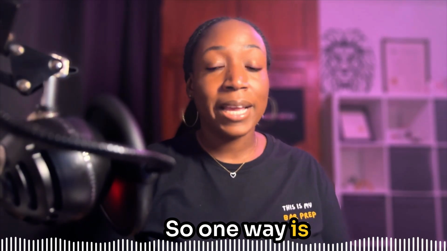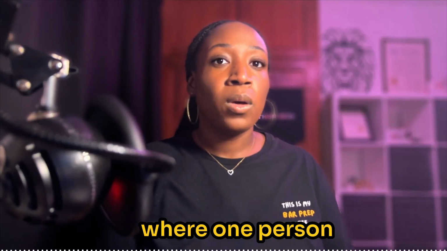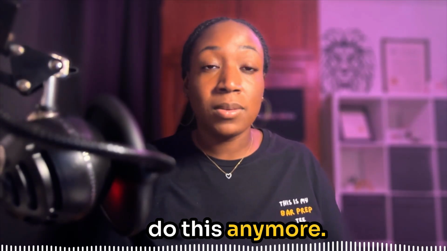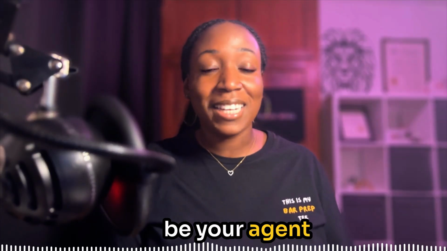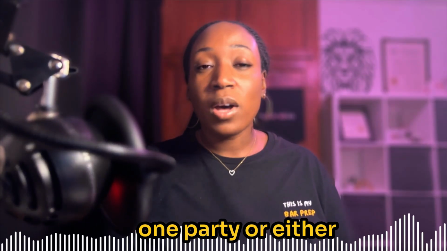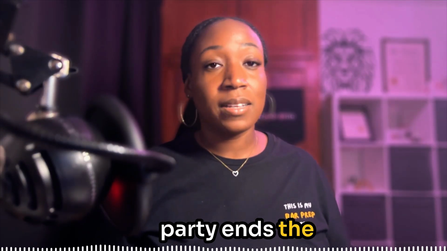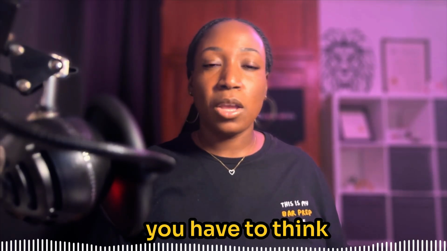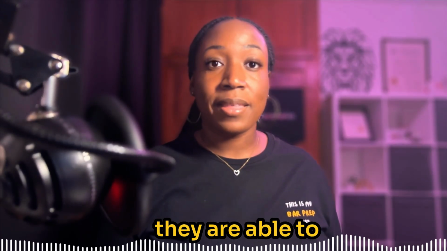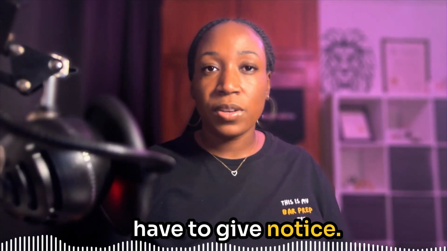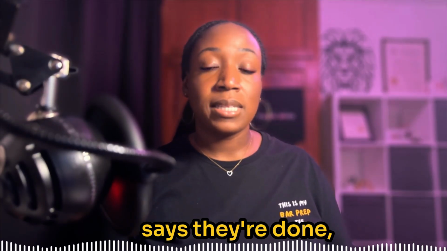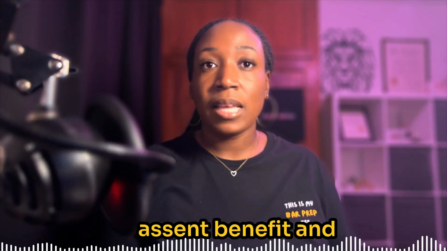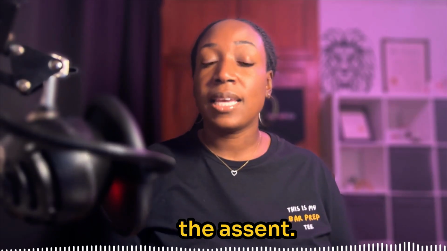So one way is through termination of the agreement, where either party says, "I'm done, I don't want to do this anymore, I don't like it, and I don't want to be your agent or the principal," whichever way. If one party or either party ends the relationship, then it has terminated. Sometimes where there's a contract, you have to think of those contract rules, whether they are able to terminate or if they have to give notice. But essentially, when one party says they're done, then the agency relationship can't continue because you won't have that assent, benefit and control, specifically the assent.